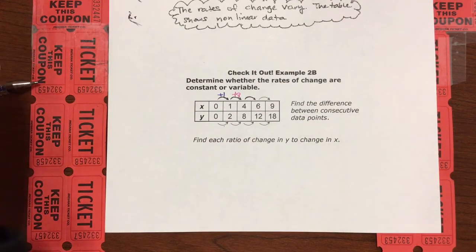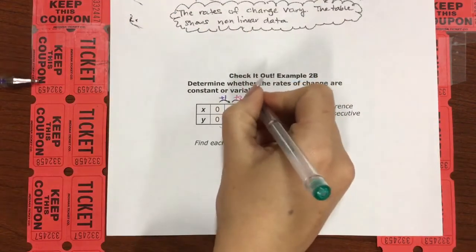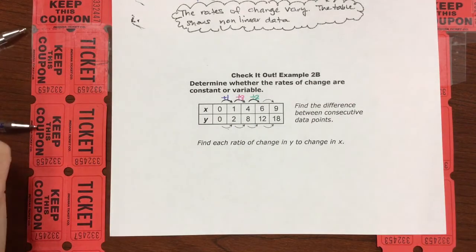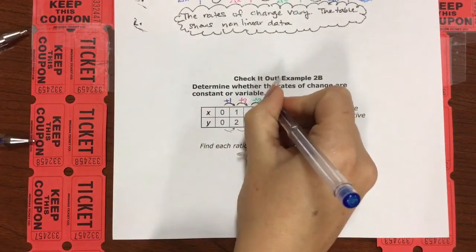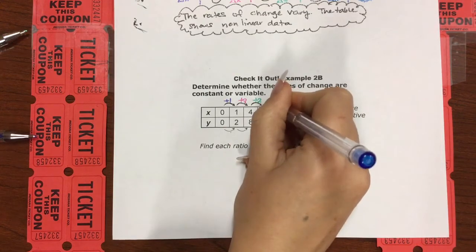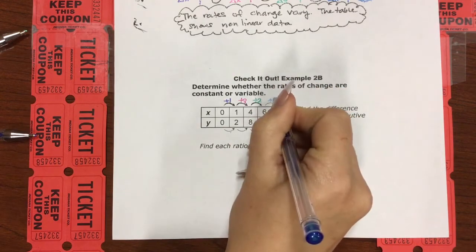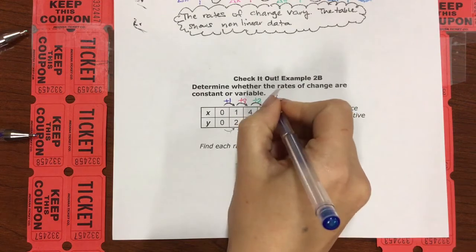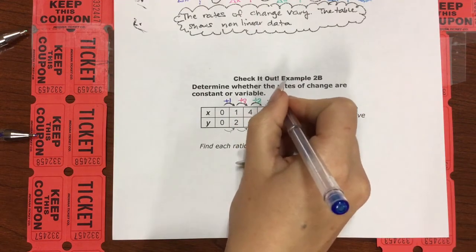What about from 4 to 6? 4 plus 2 equals 6. And what about from 6 to 9? 6 plus 3, oh, come on, blue. 6 plus 3, that's a plus 3. Oh, there we go. 6 plus 3 is equal to 9.